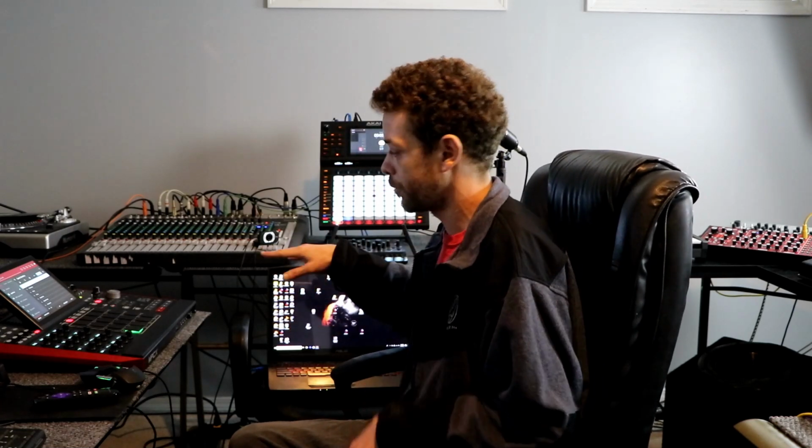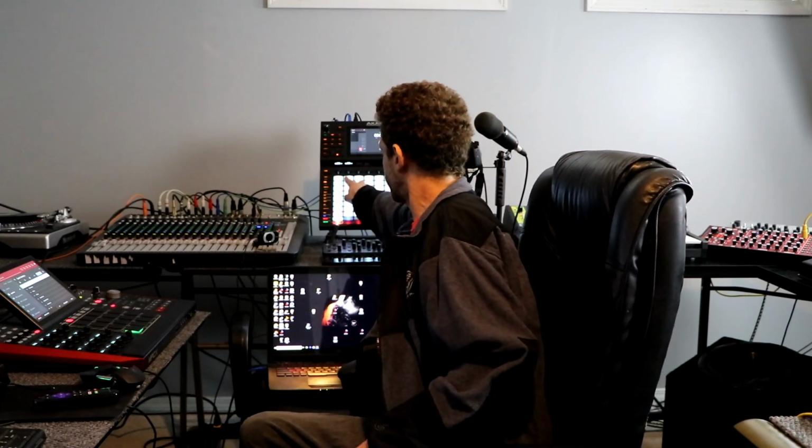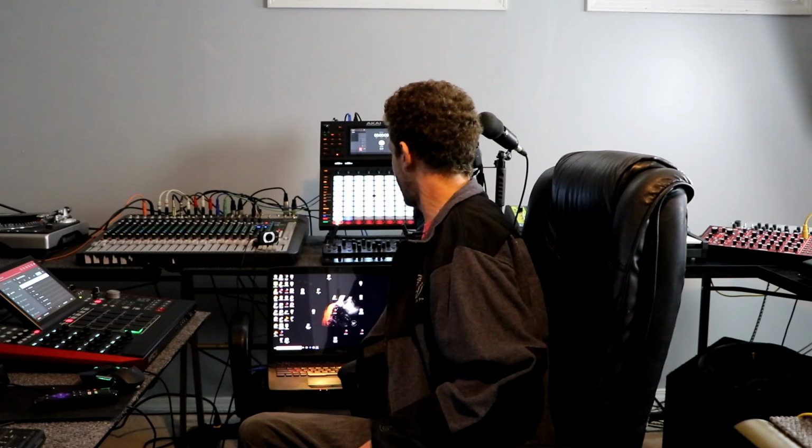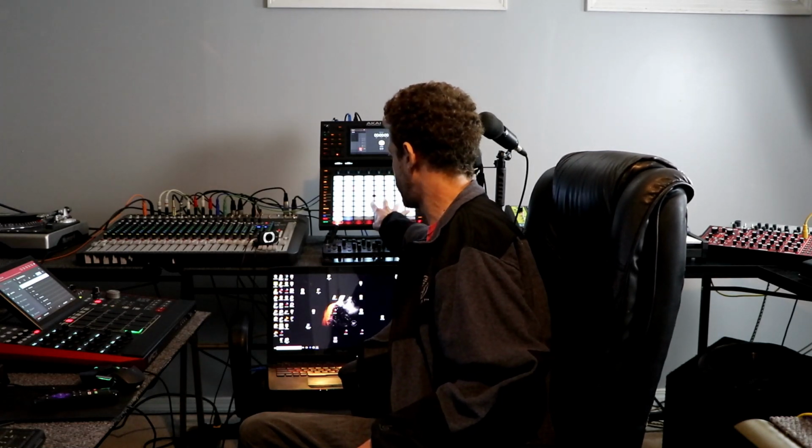The workflow on here is going to be more up and down, where you have tracks 1, 2, 3, 4, 5, 6, 7, 8, and then you can sequence them out and mute out different parts, so you can record and do all that.